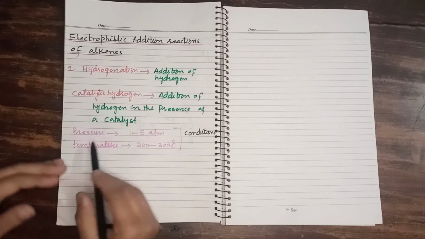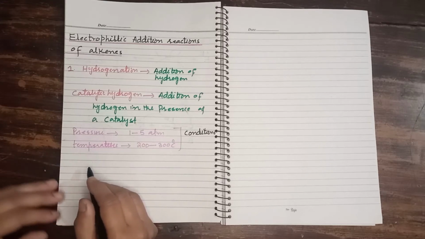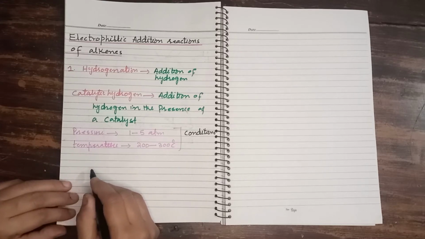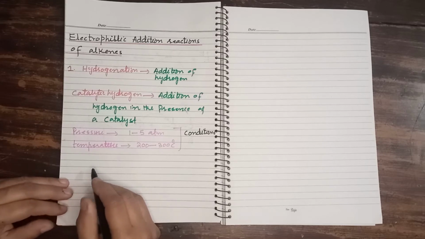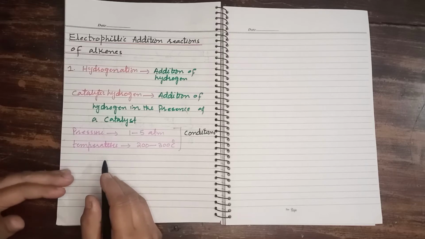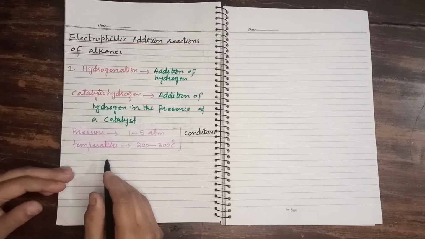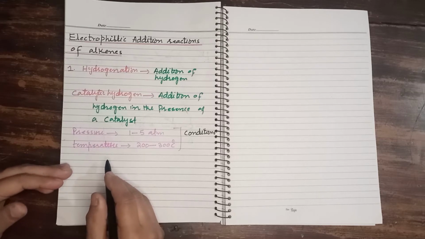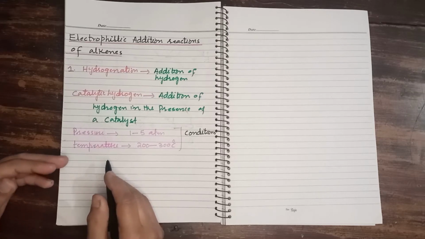नाउ द प्रोसेस ऑफ हाइड्रोजनेशन इज अ हाईली एक्सोथर्मिक प्रोसेस एंड a large amount of heat is released during the process. The amount of heat evolved when 1 mole of alkene is hydrogenated is known as heat of hydrogenation.